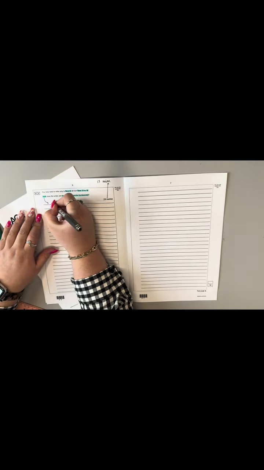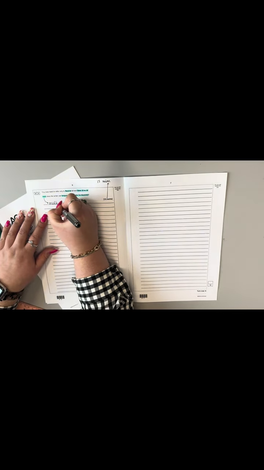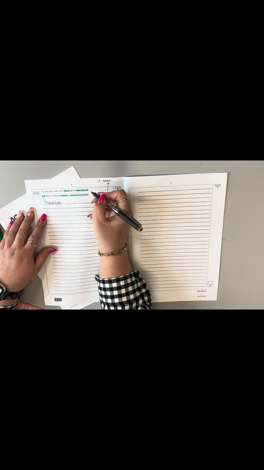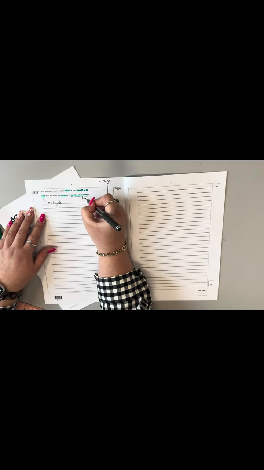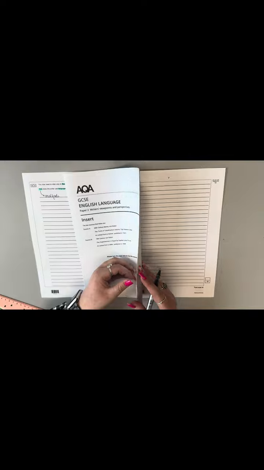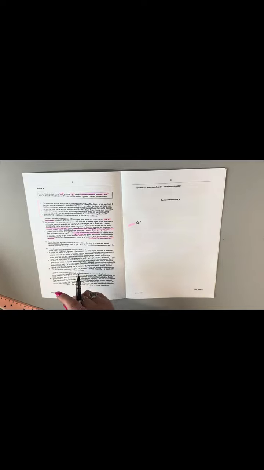The question is always phrased, how does the writer... And remember, how is our AO2 methods? So for this, we have to consider keywords, phrases, things like metaphors, similes, adjectives. And the rest of this question is about description. So that is our focus. This question is actually worth 12 marks on this paper. And so we get 15 minutes writing time.